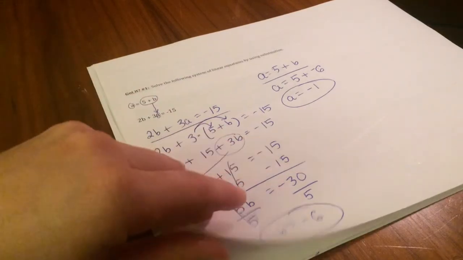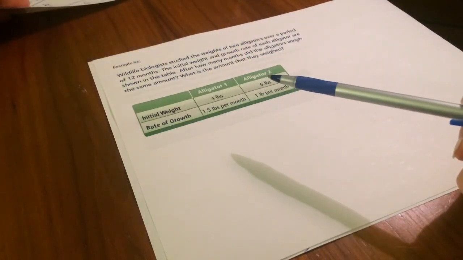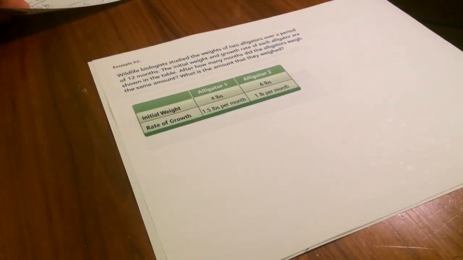All right, now you want to go on to example number 2, the real world application, and take notes.